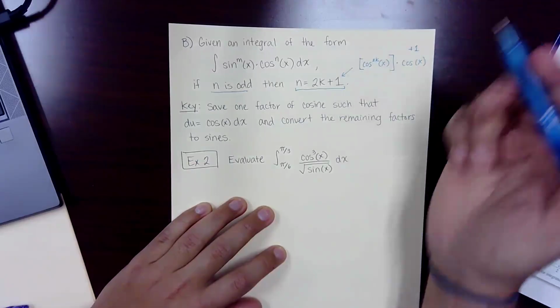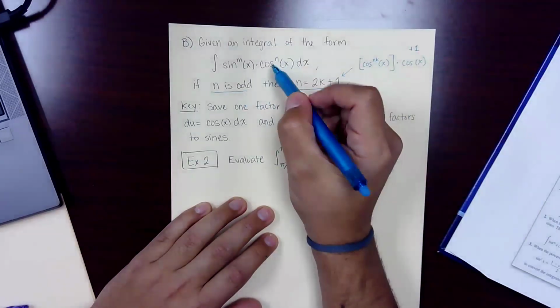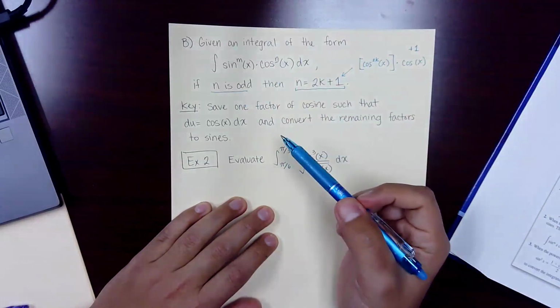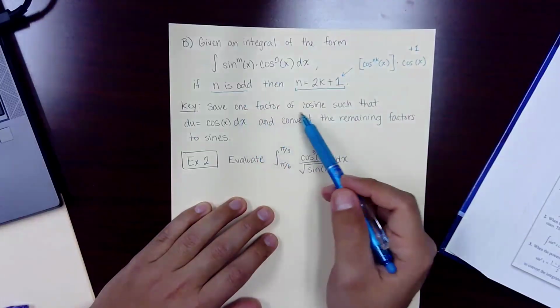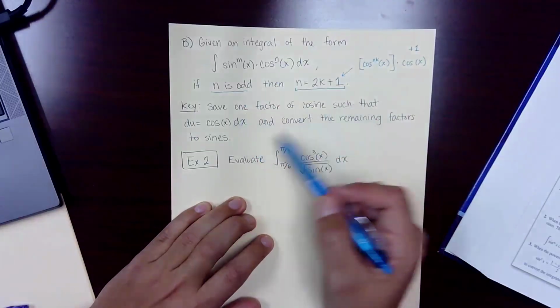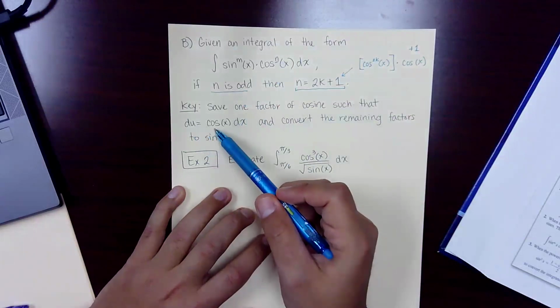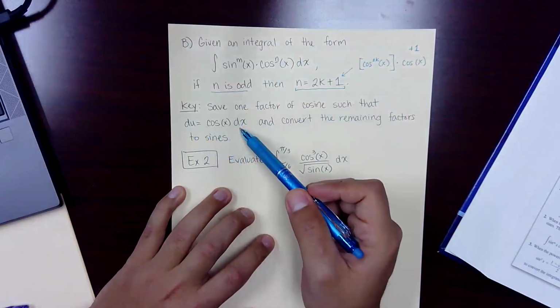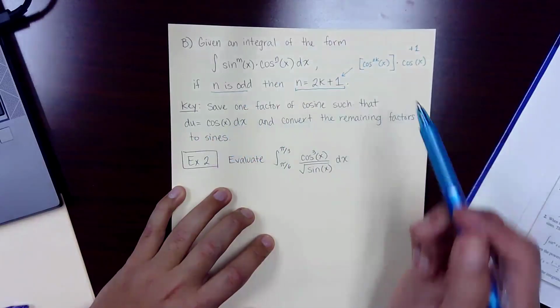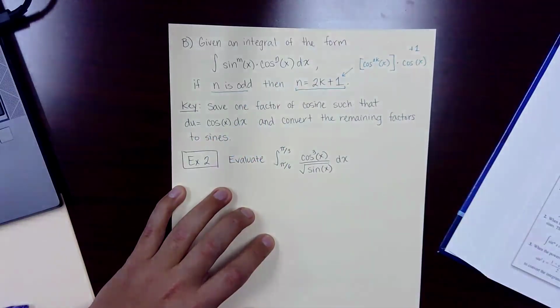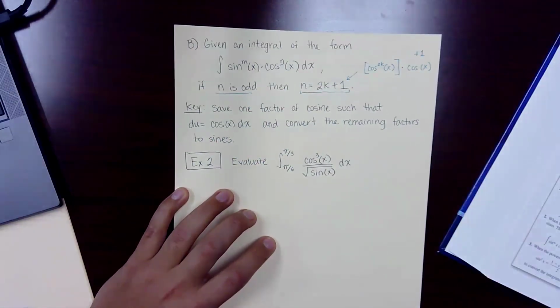Okay. So the key for these kinds of problems where our power of cosine is odd is that we want to save one of the factors of cosine so that du can be defined as cosine x dx. And then we'll convert the remaining factors to sines, and then it should be a pretty straightforward u substitution.